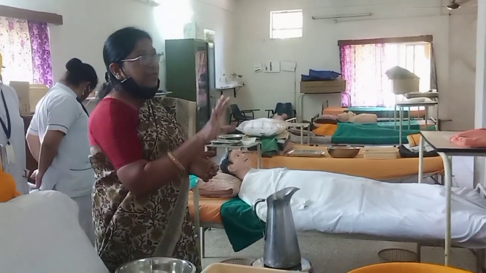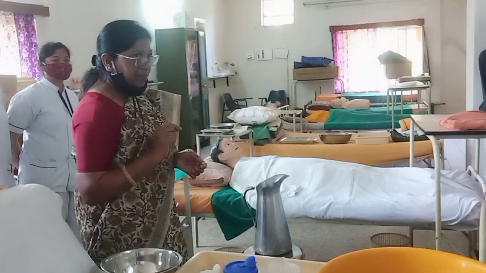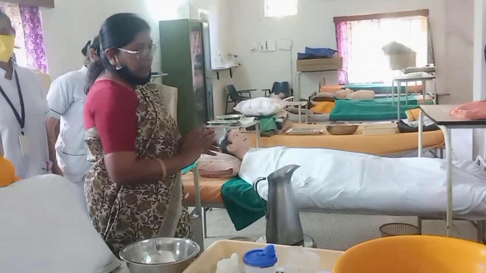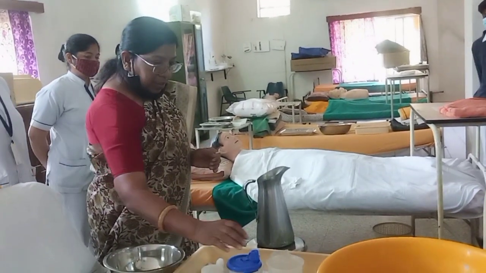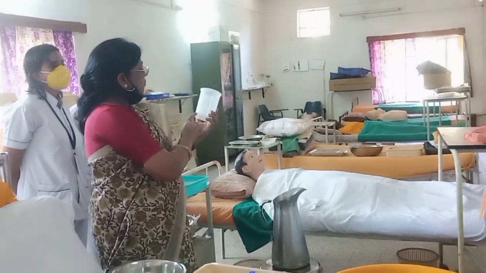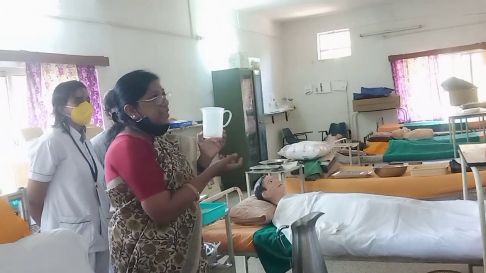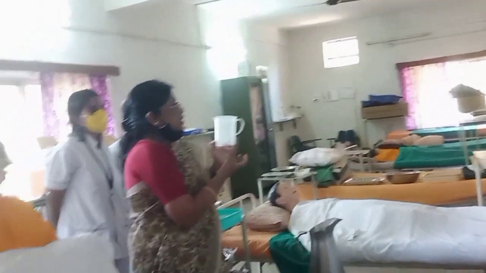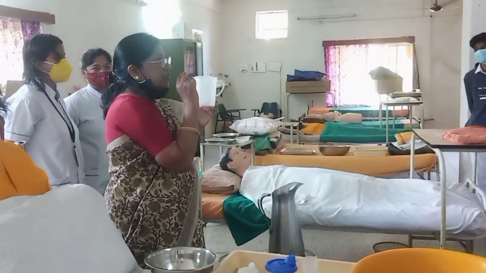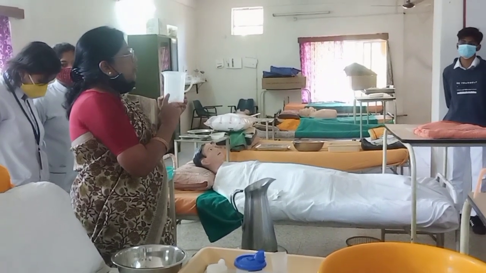Sorry, something was left out. There are some plastic articles. This is for the feeding of the patient and medication. At the time of medication, we use this measuring jug. This is 50 to 100 ml. At the time of giving any medicine, you cannot use a common glass. You have to first measure any syrup or medicine which is ordered to be given orally.